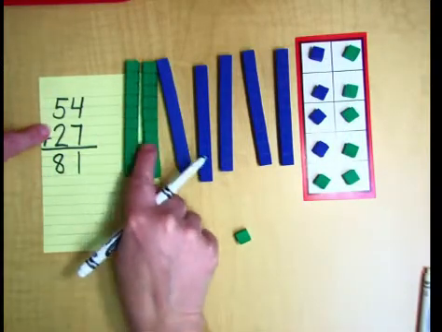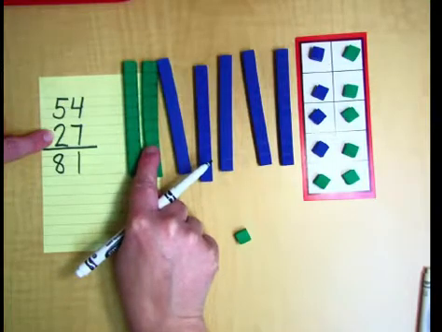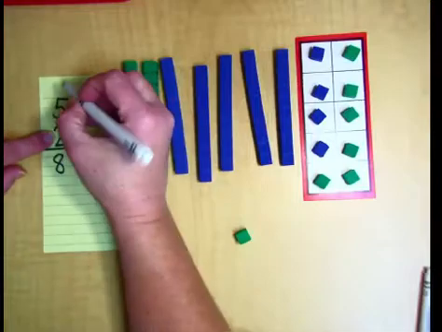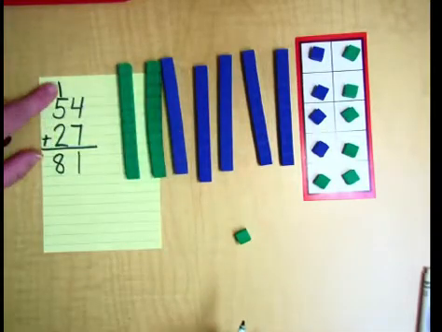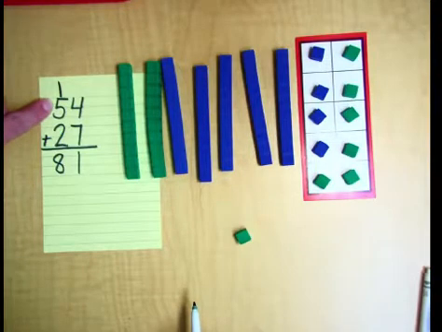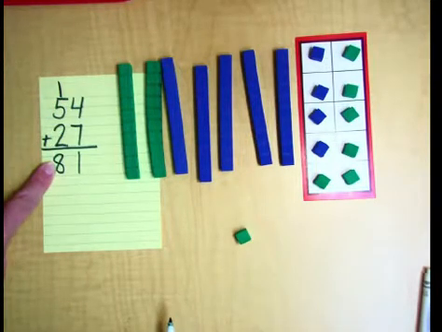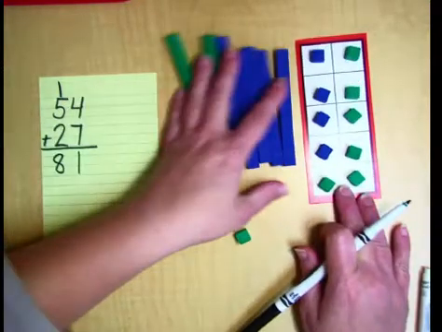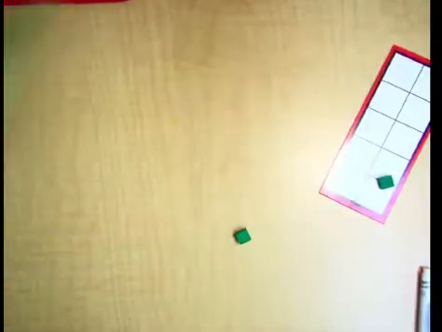Because we had 2 10s here. See the two green ones for the 27. The 5 here. And then this new 10 here. So we have 3 numbers to add. So 1 plus 5 is 6. And 6 10s plus 2 10s is 8 10s. So 54 plus 27 is 81. All right, let's look at another one.